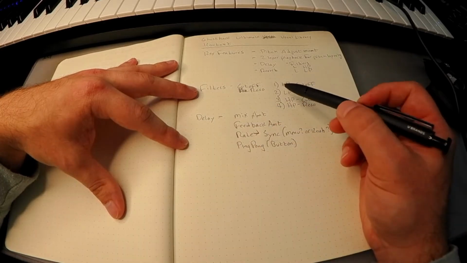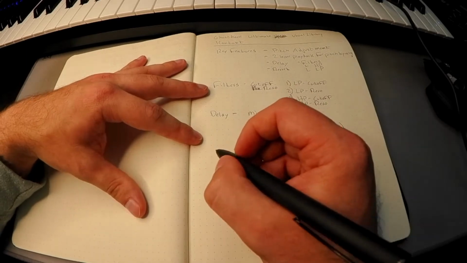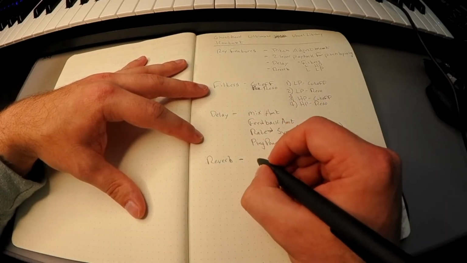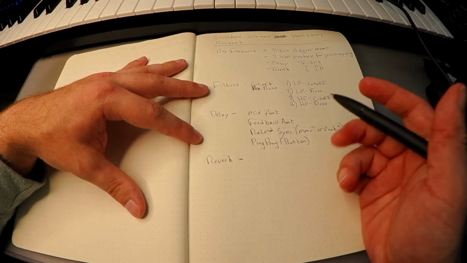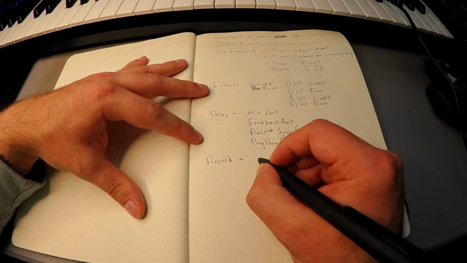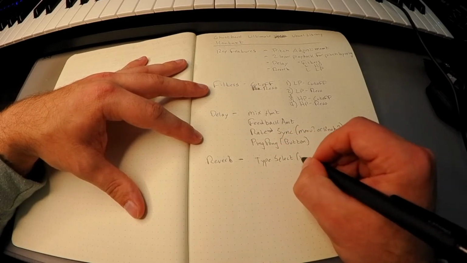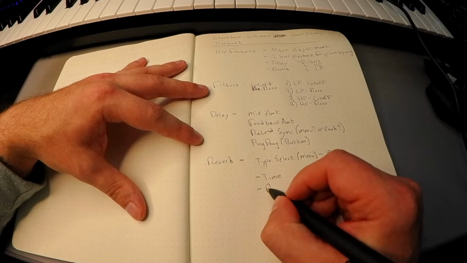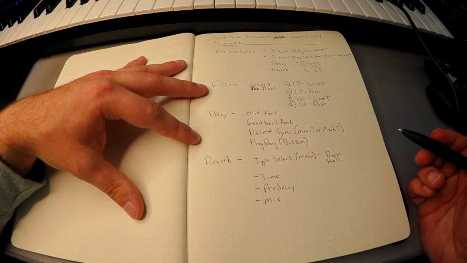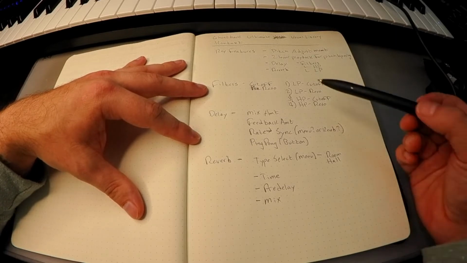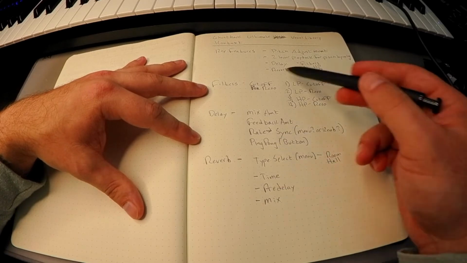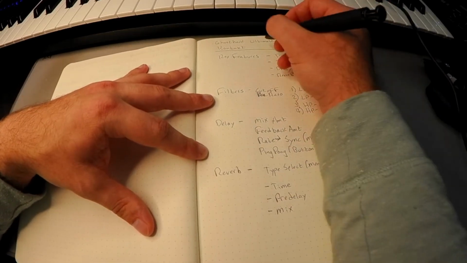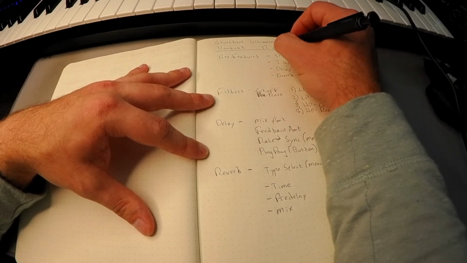Okay, and then let's also think about the reverb. So for reverb, I know that we're going to just use the standard Kontakt reverb, not the convolution reverb, just for the sake of simplicity. So we're going to need the type select, and that's going to be a menu. Time, pre-delay, and then mix. So I think that should do. And in terms of overall controls, this isn't too bad. We've got 1, 2, 3, 4, 5, 6, 7, 8, 9, 10, 11, 12. So 12 total controls.